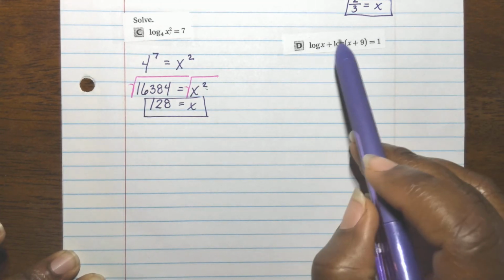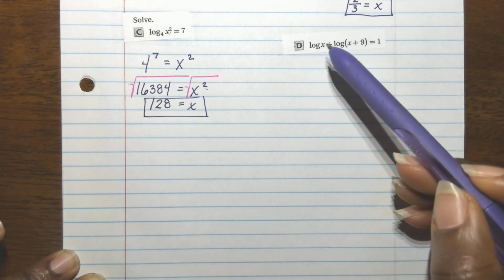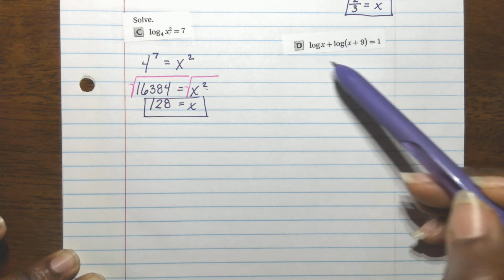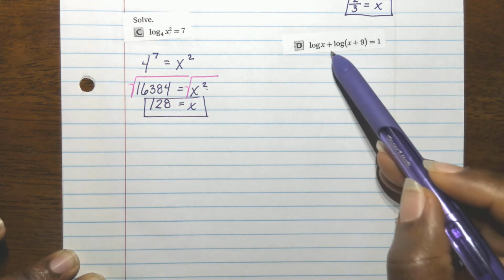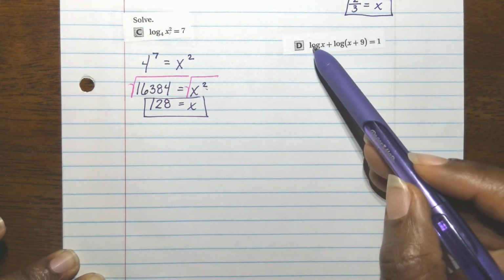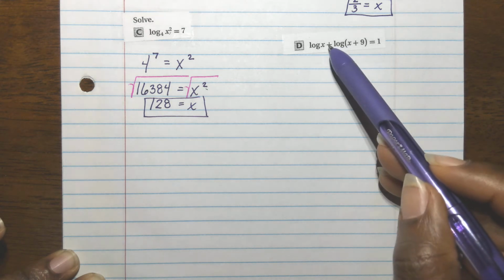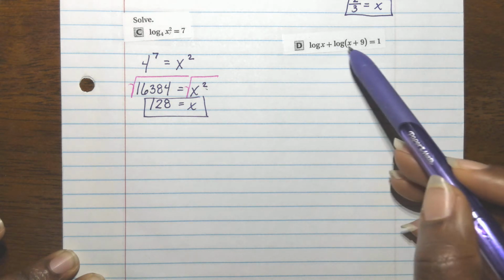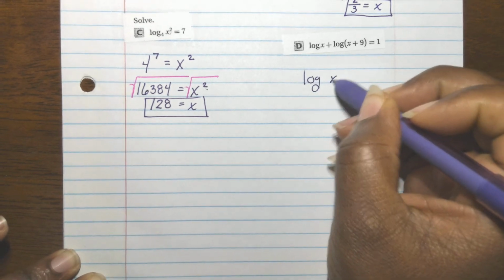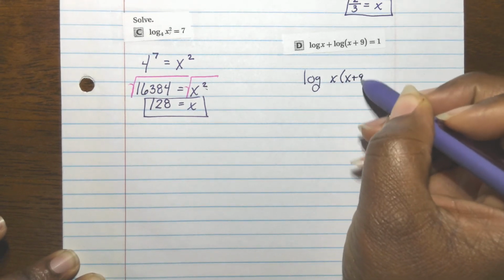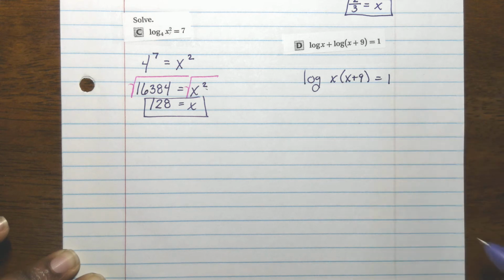Let's move on to problem D. Here again, I have two logs. I need to use my properties of logarithms to turn this into one single log that I can rewrite as an exponential. So this time I'm adding. In order to combine these two logs together, when they are being added, I have to multiply these elements this time. So this is going to be log of x times the quantity x plus 9 is equal to 1.